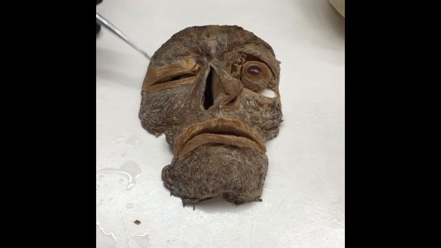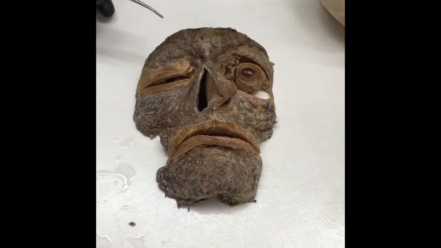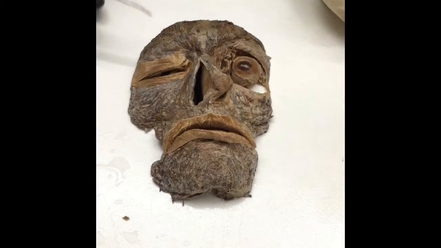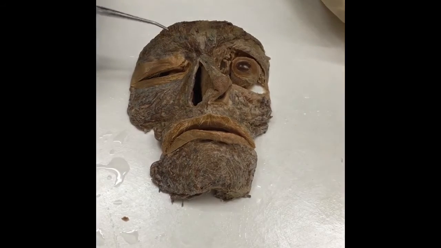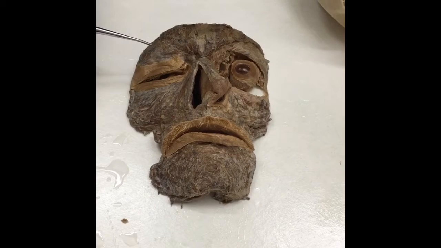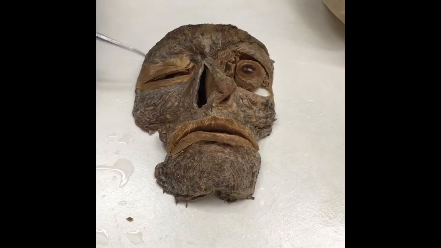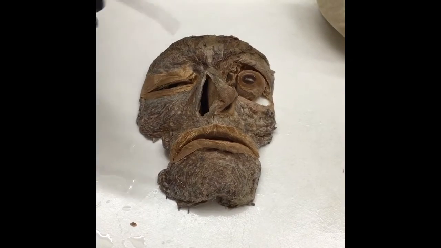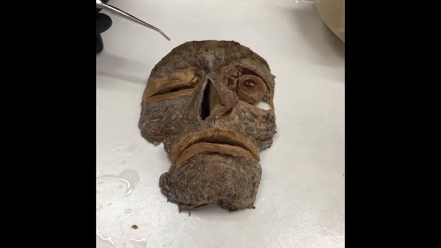Then corrugator supercilii: remember the bony structure, we have our superciliary arch. So that muscle is going to come up right here and follow our eyebrow a little bit. It's a little different from our orbicularis oculi; it's going to be deep to that.